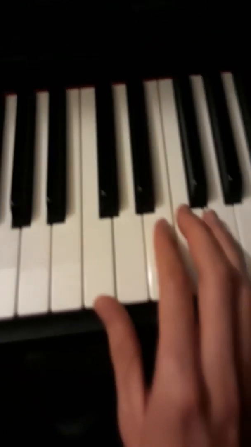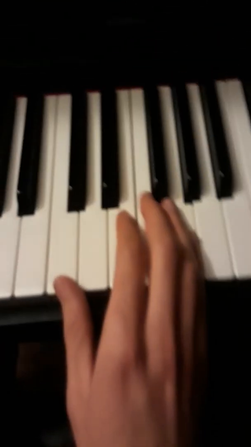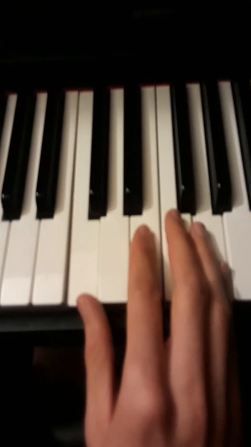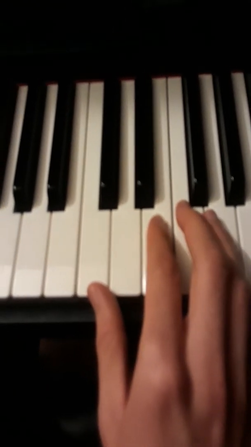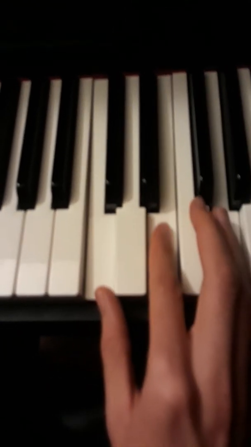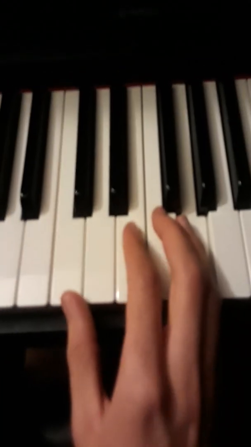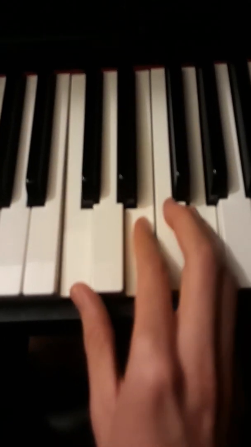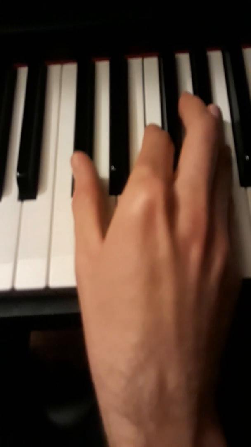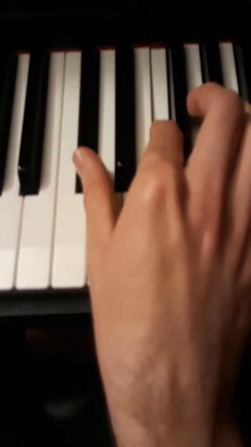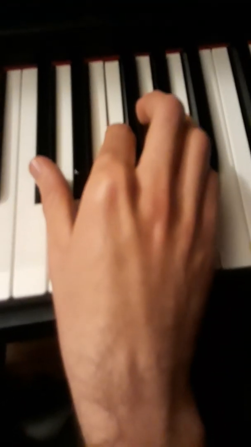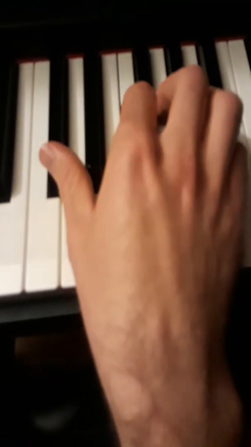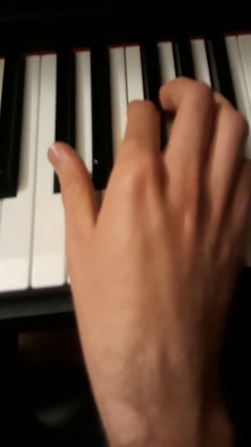Next I'll introduce you to some chords. So, we'll do the major chords for this video. So, this is C. C, E, G, C sharp, F, A flat, or G sharp. It's usually G sharp if you see it written down.